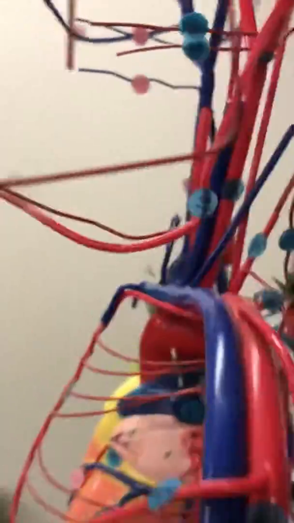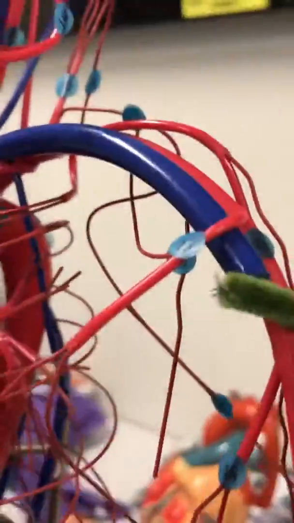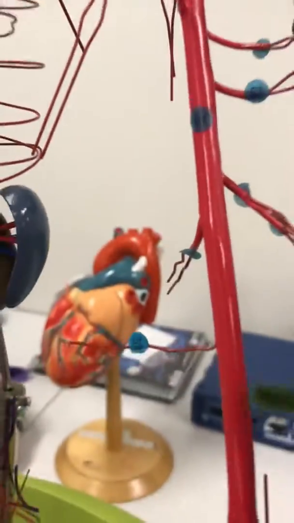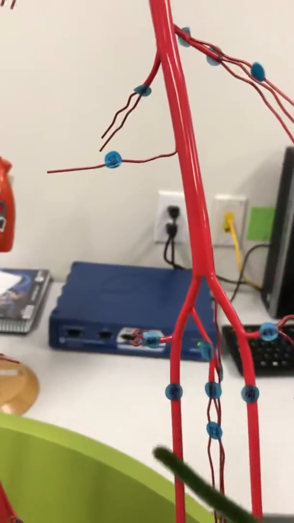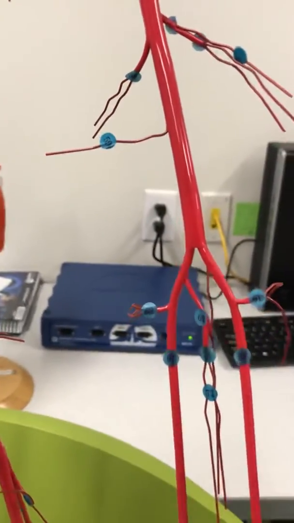Now, when we look at the subclavian artery, you have the subclavian artery over here. The subclavian artery then will turn into the axillary artery, and then the brachial artery down here. The brachial artery then will turn into the ulnar, and of course the radial.